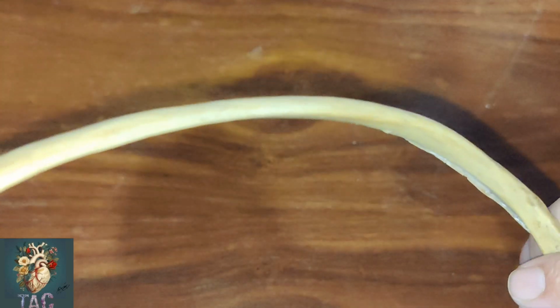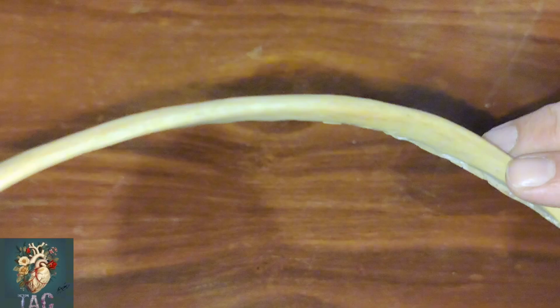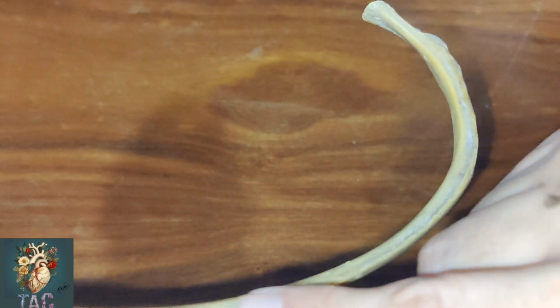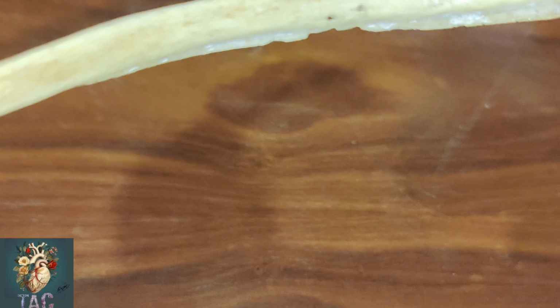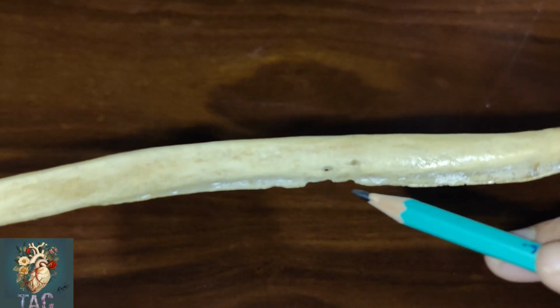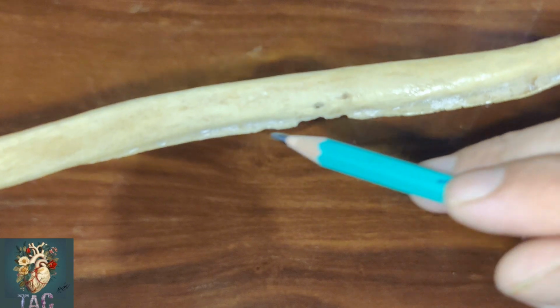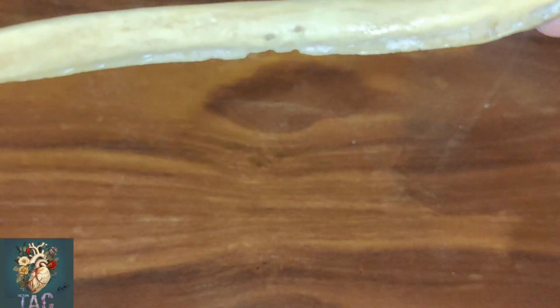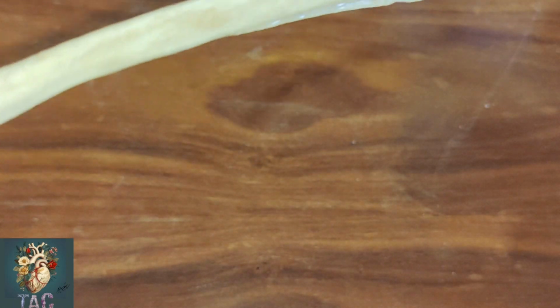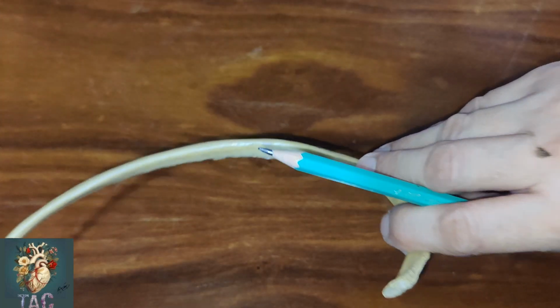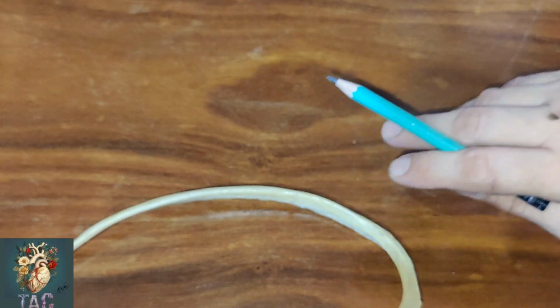Then this one is the upper border of the rib, and here you can see the lower sharp border of the rib, and on the inner aspect of the rib you can see there is a groove. This groove is for the neurovascular bundle, in which nerves and blood vessels are present. So this is the typical rib and its features.